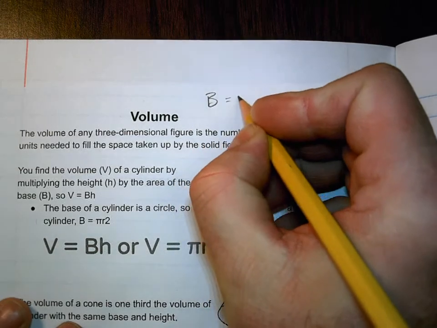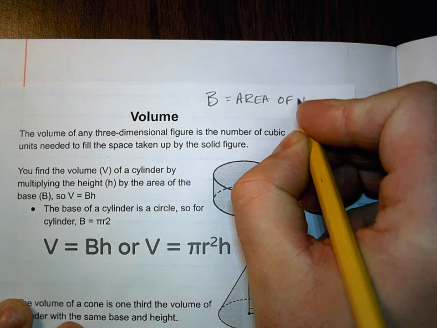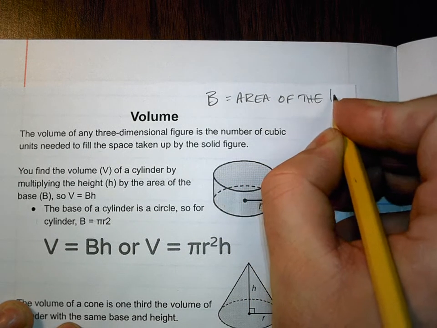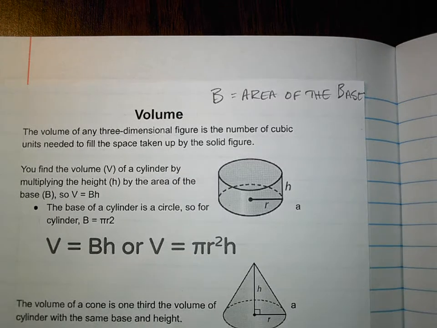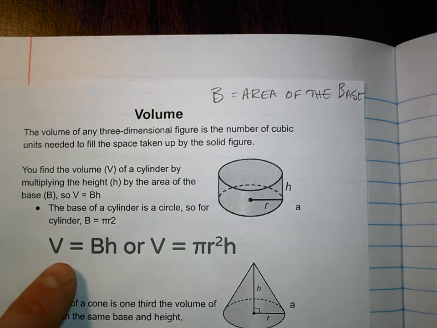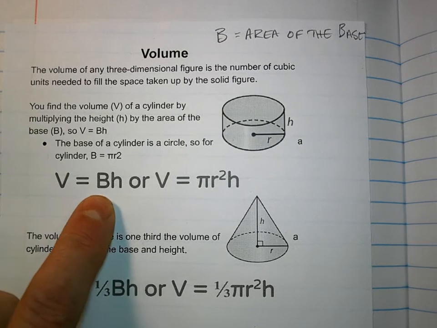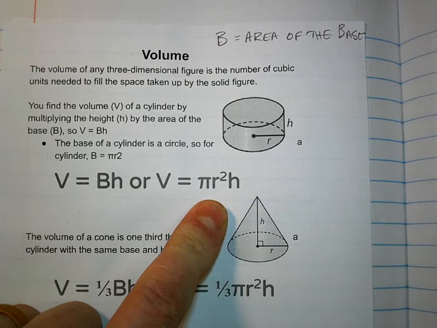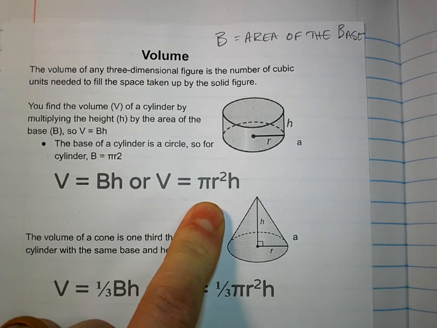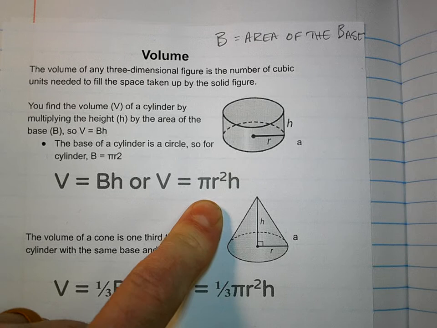Big B equals the area of the base. And in case of volume, that area is all circulars. So every formula we have down here, you'll see, like this first one where it says volume equals big BH, or volume equals pi r squared, because the area of a circle is pi r squared. Look on your yellow sheet. It says the area of a circle is pi r squared.